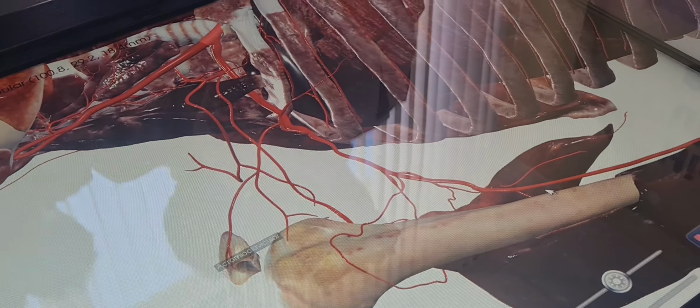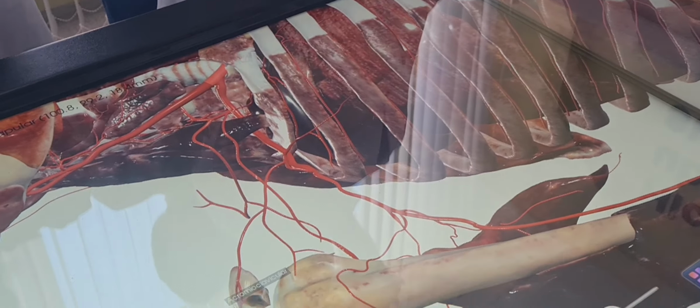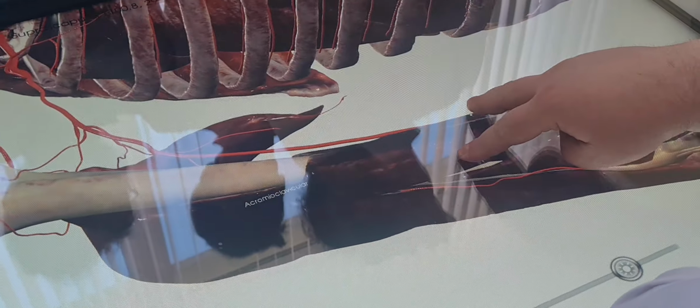And now, brachial artery, arteria brachialis.